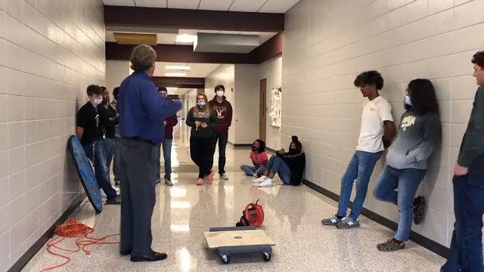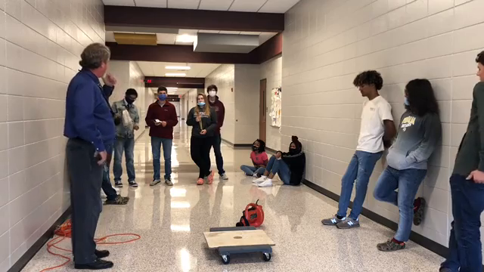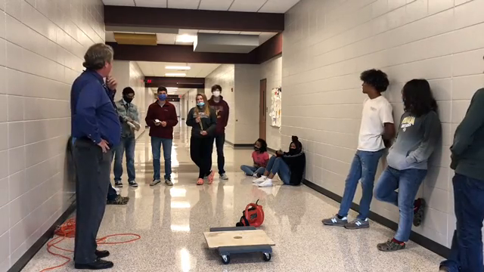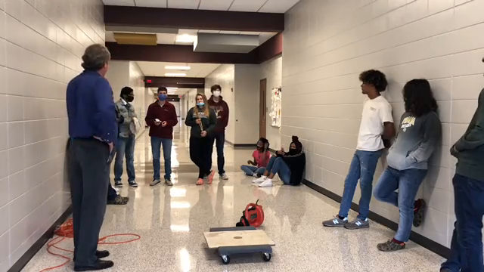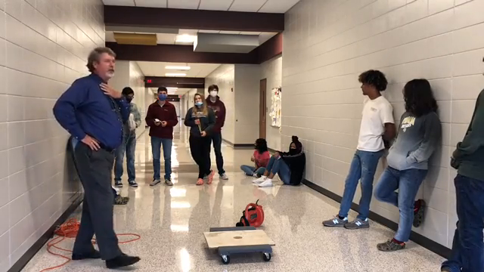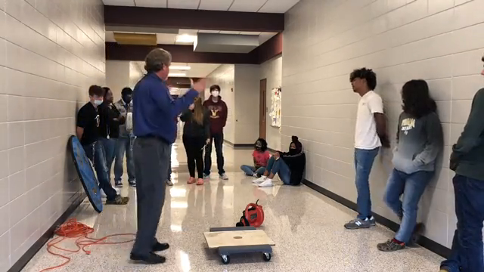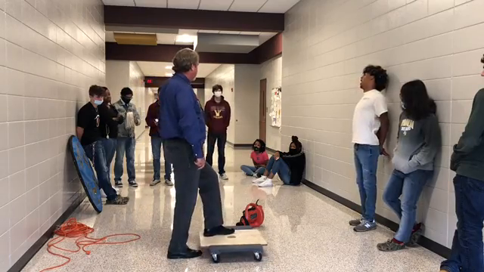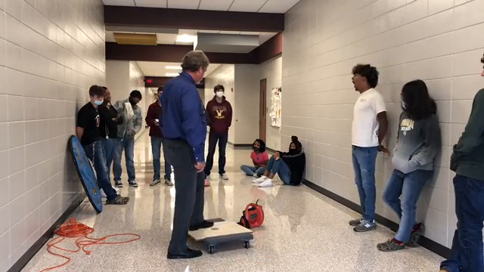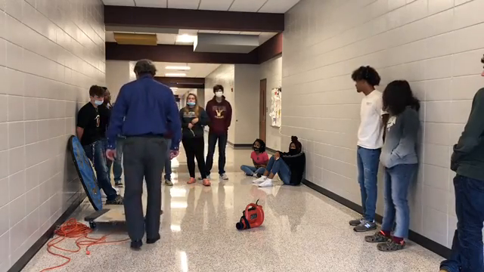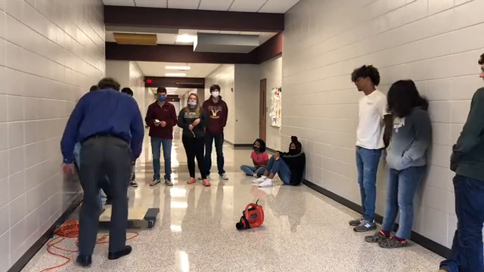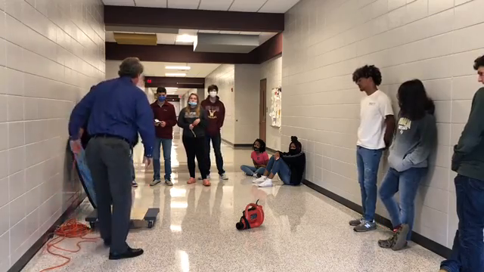Equal but opposite force. Now, if all forces are equal, then the system is in equilibrium. If it's in equilibrium, then the net force is 0 and the acceleration is 0. Okay? So let's show you a system that is in equilibrium.